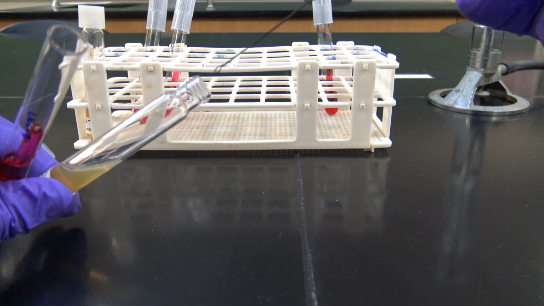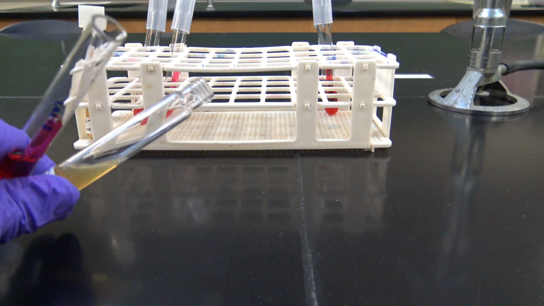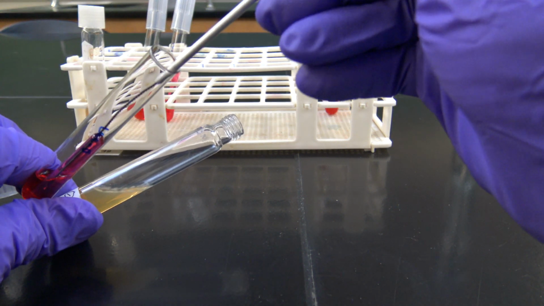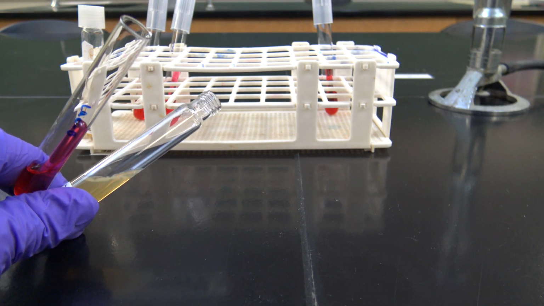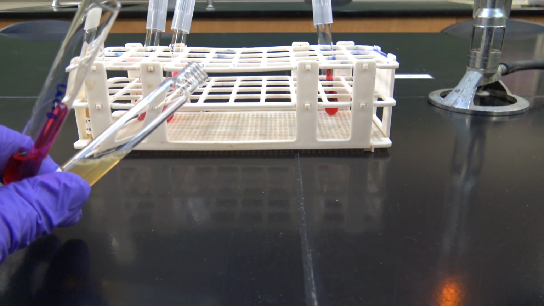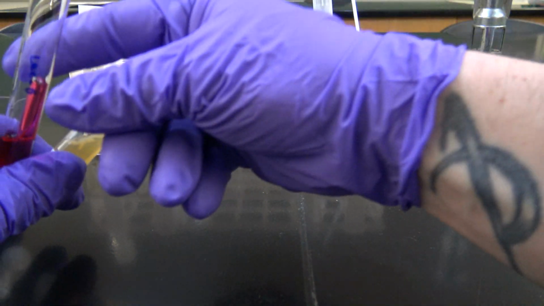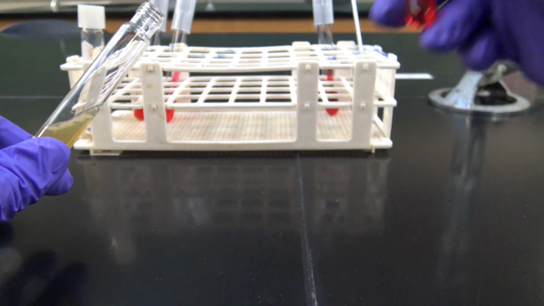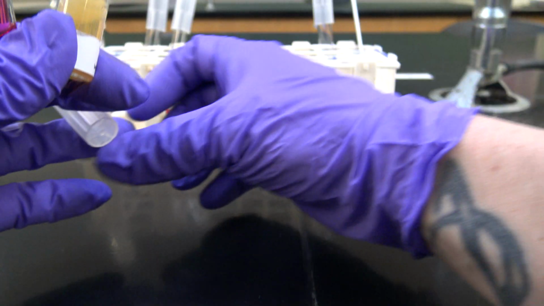Gonna grab some cells from my slant and inoculate the lactose phenol red broth. Sterilize my loop because I'm done with it now. Sterilize the lip of this test tube. Replace the cap.